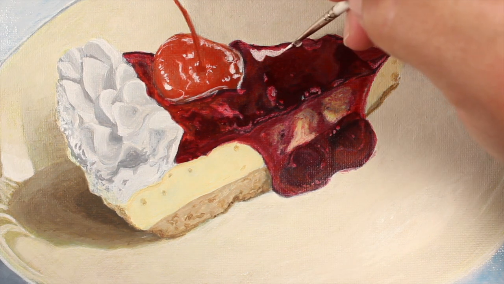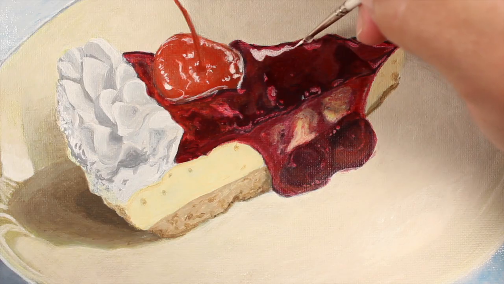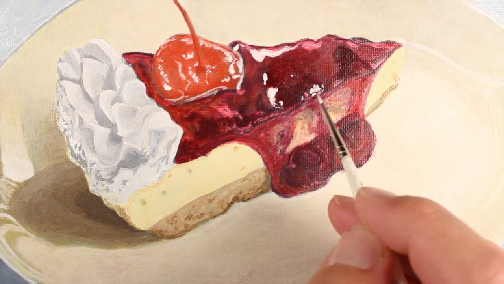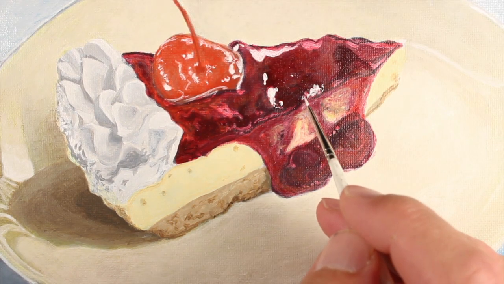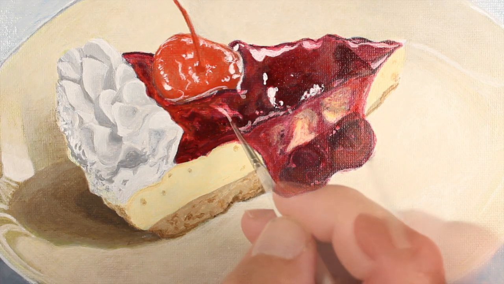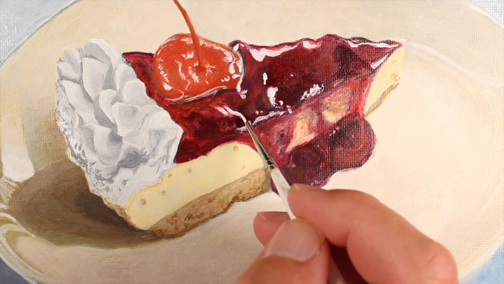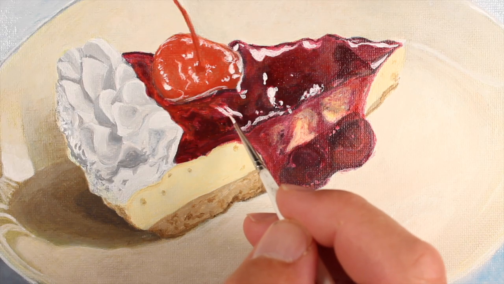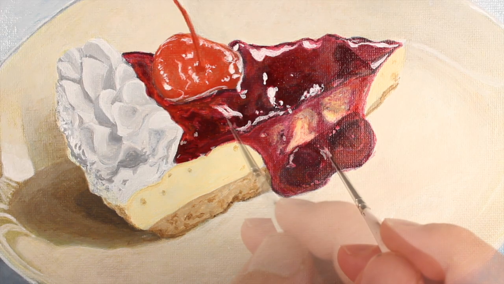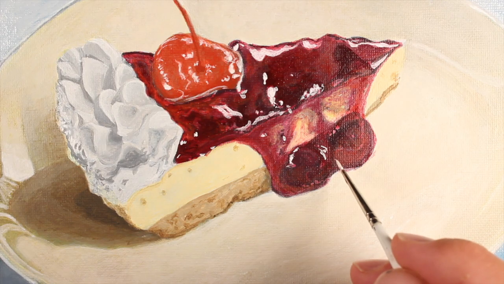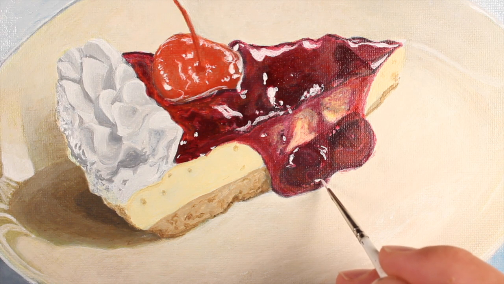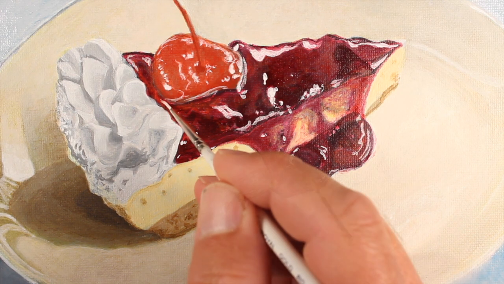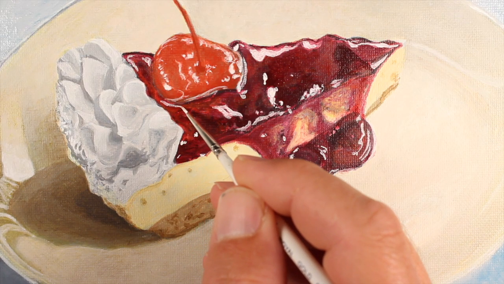And then, of course, all that's left to do to complete the painting is to go back and reestablish some of those strong highlights. Of course, we'll use the titanium white in a thicker manner here. Of course, these aren't glazes. We're applying the paint directly over the top of the glazed surface. This, of course, produces that reflective look that we're after, making the cheesecake look irresistible.